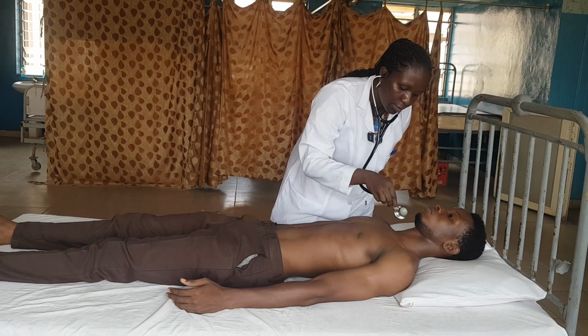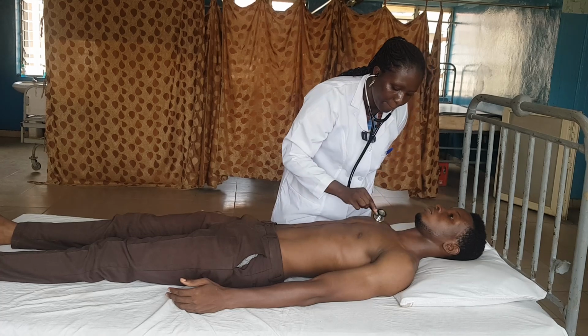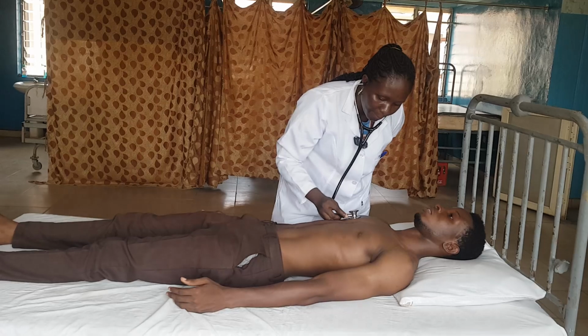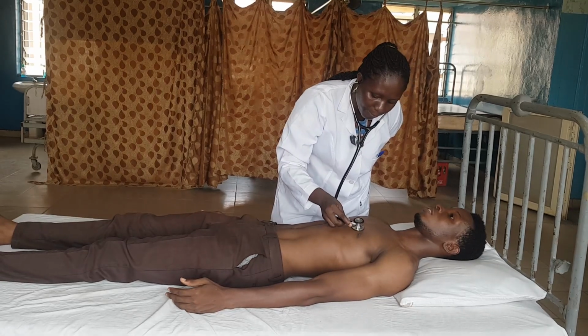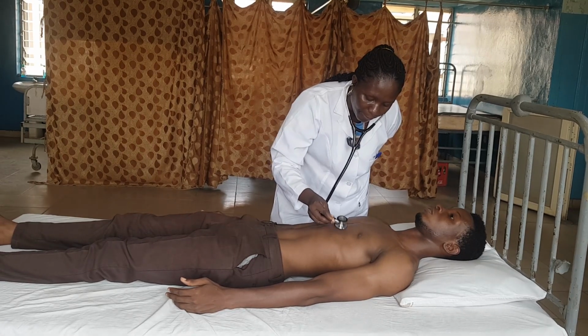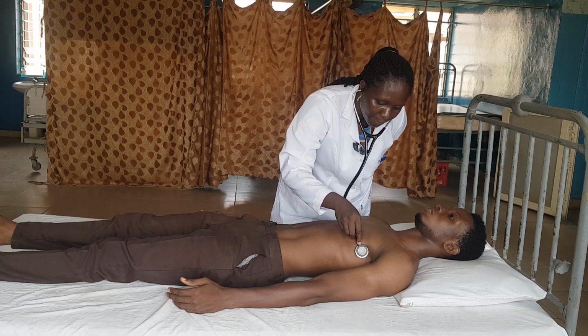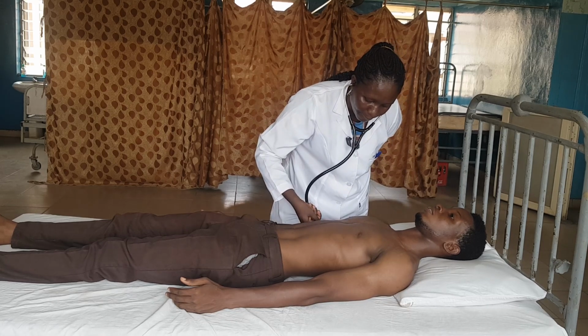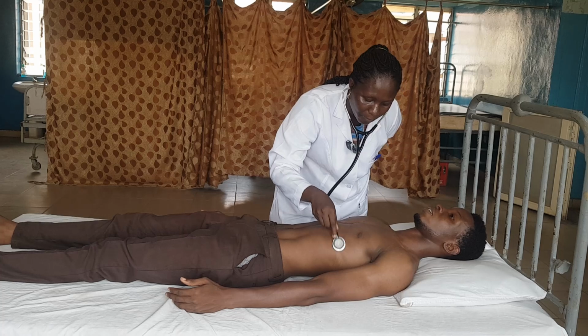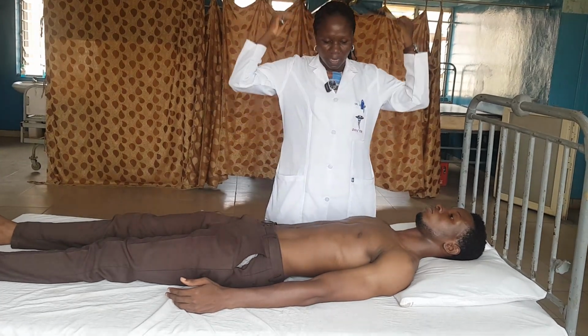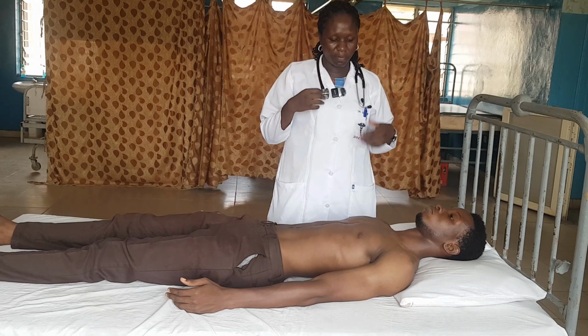Light to left. His right side is vesicular and it has normal vocal resonance.